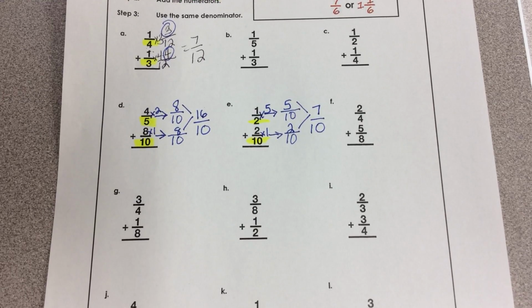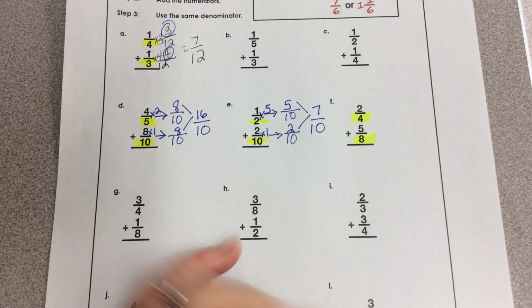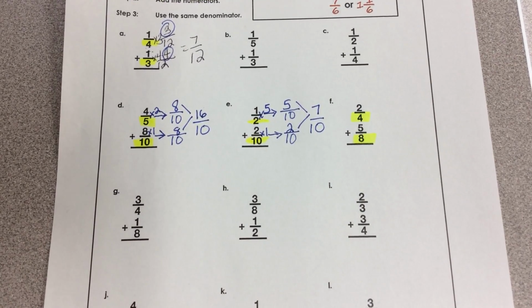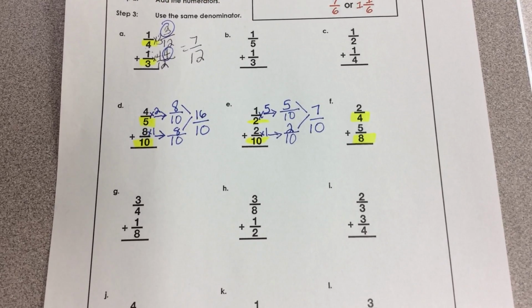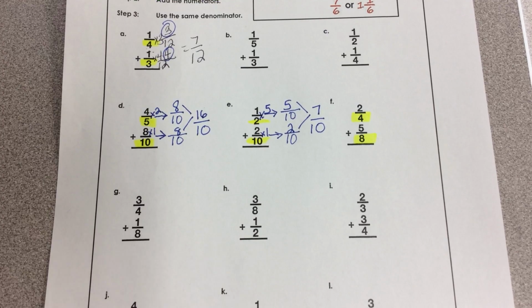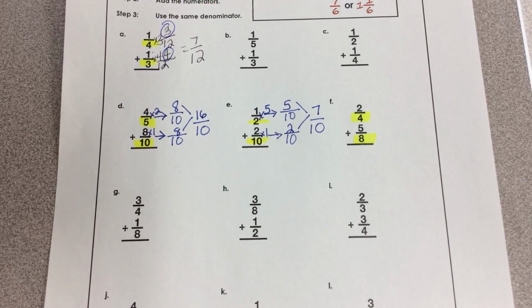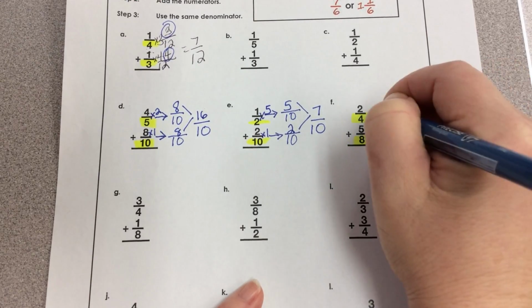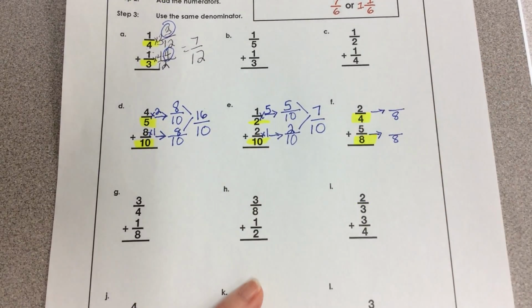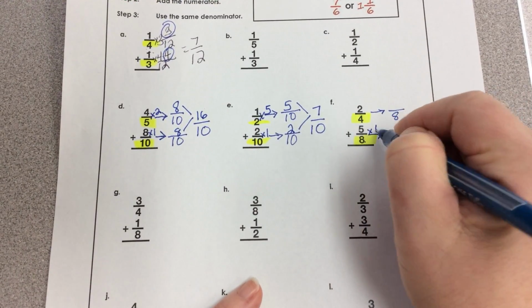Here we go again. We want to find the least common multiple of 8 and 4. I want you to think, what is the least common multiple of 8 and 4? Is 8 a multiple of 4? Yes, it is. That means 8 is the least common multiple, also the least common denominator. So all we're going to do, we want to have 8 as our denominator for both of the fractions. We already had an 8 on the bottom, so we're just going to multiply that by 1.